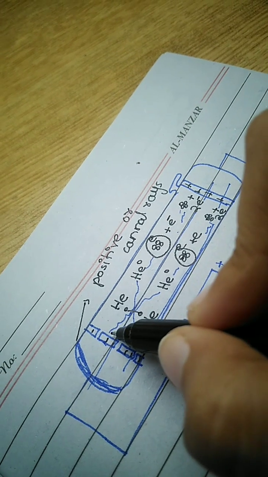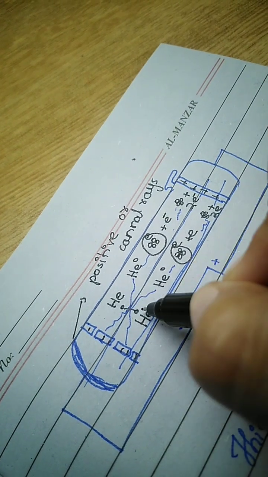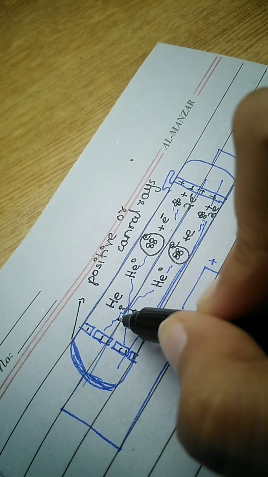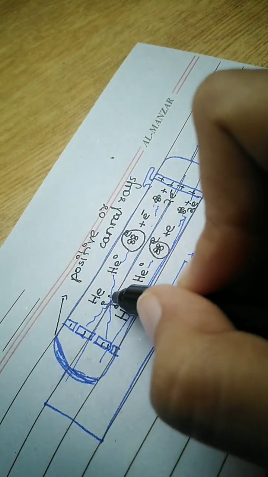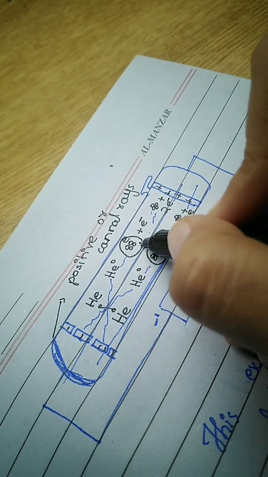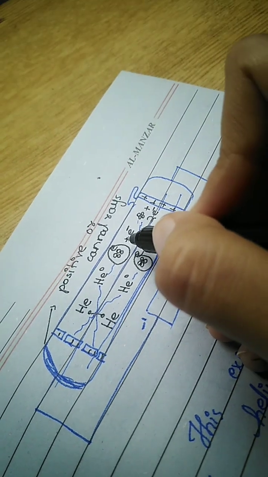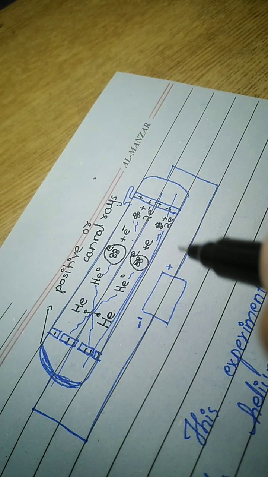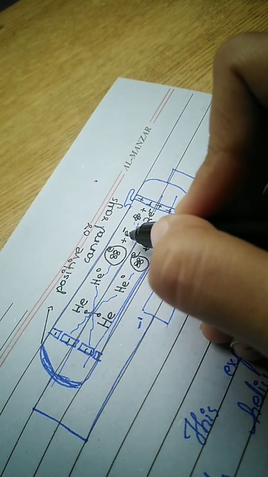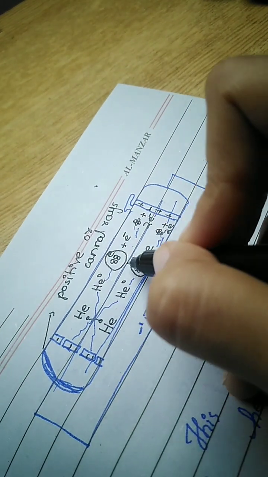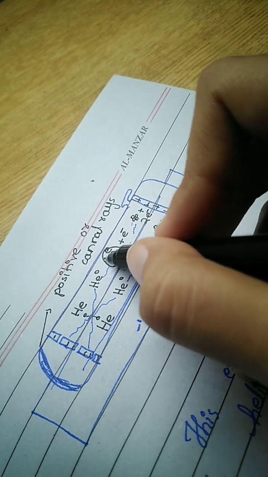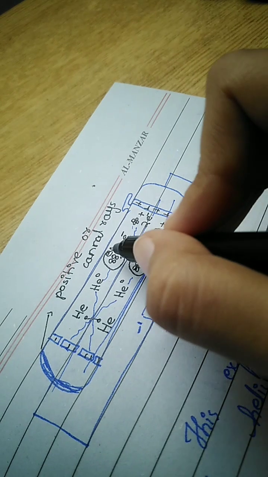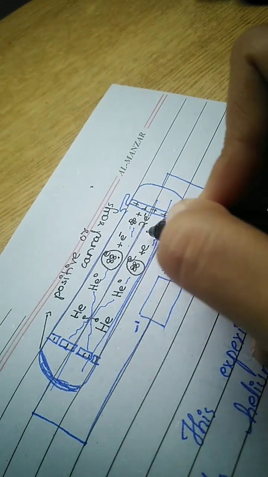Now when the cathode rays strike the bond of the two heliums, the bond breaks and it becomes an individual element. When the rays act on the individual element, one electron is separated from the atom. Again, when the cathode rays collide with the nucleus, it becomes only the proton and neutron.